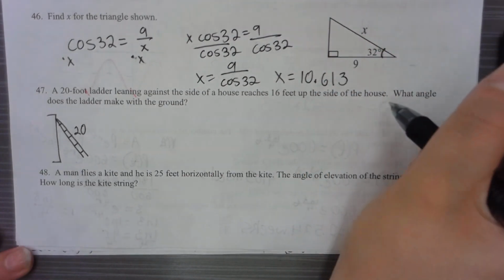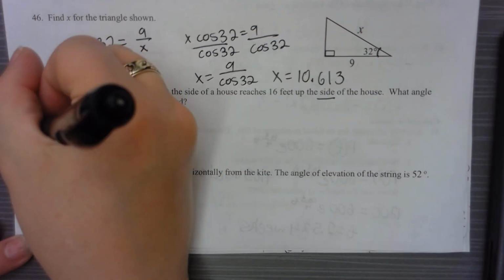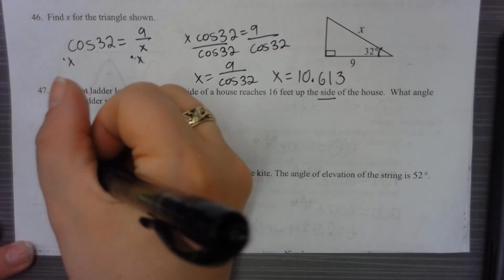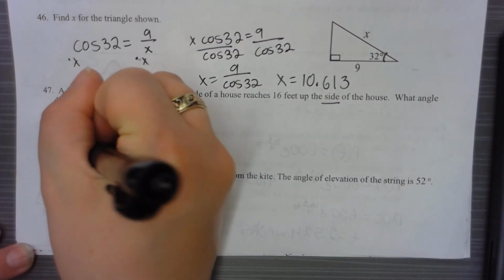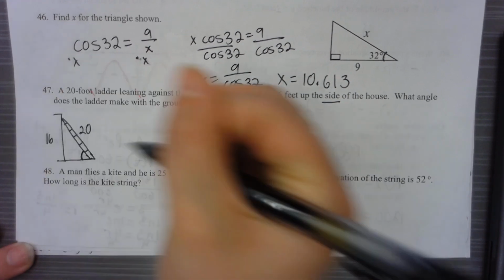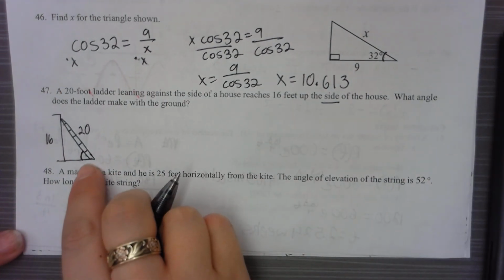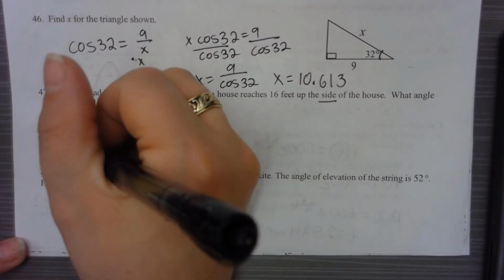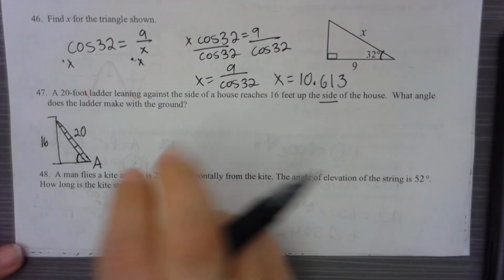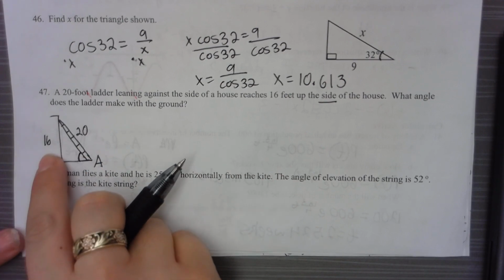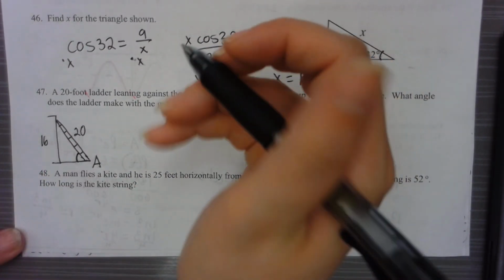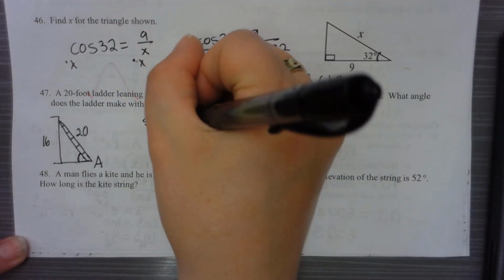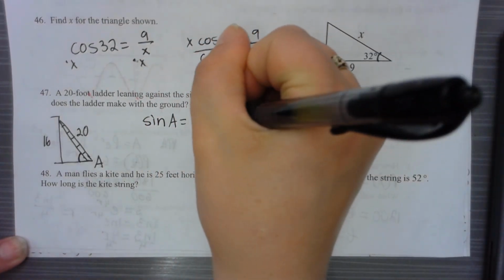And it reaches 16 feet up the side of the house. That means this is going to be 16 feet. And it wants us to find the angle that the ladder makes with the ground. So it wants us to find this angle right here. So if we're looking for that angle, which I'm just going to call A, that means we have the opposite and the hypotenuse. So that means we are going to use sine because of SOHCAHTOA. So sine of A is equal to the opposite over the hypotenuse.